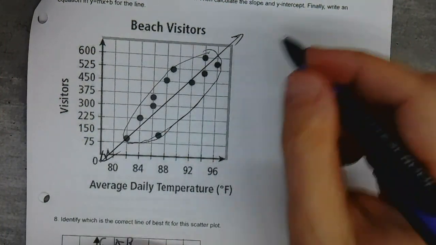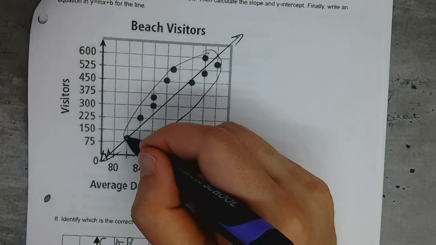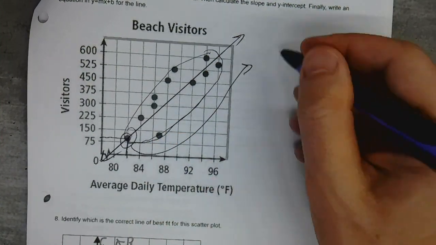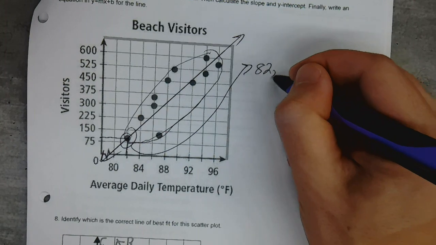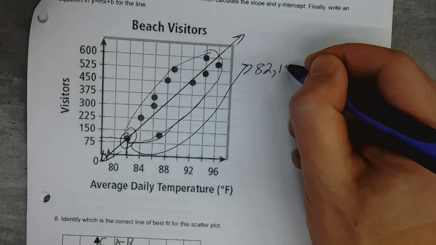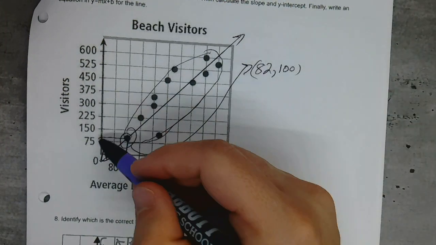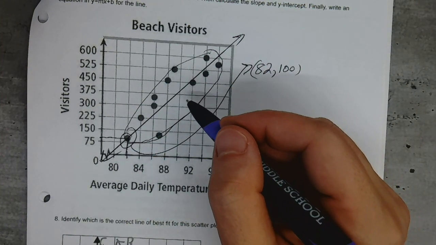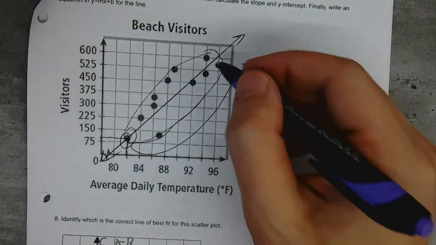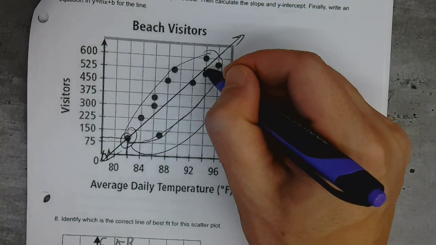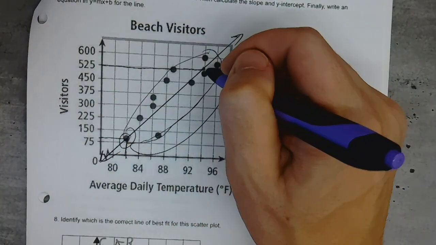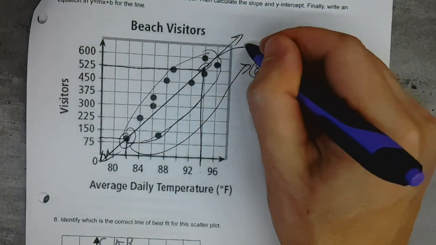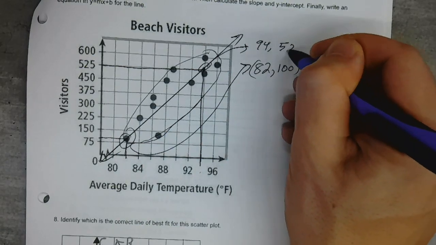Okay, so I'm going to pick a couple points here. Since this is kind of going right through here, I'm going to choose this one. This one is about 82 and 100, just about, because it's going up by 75 here. I've also got about here, we got 94, 525.